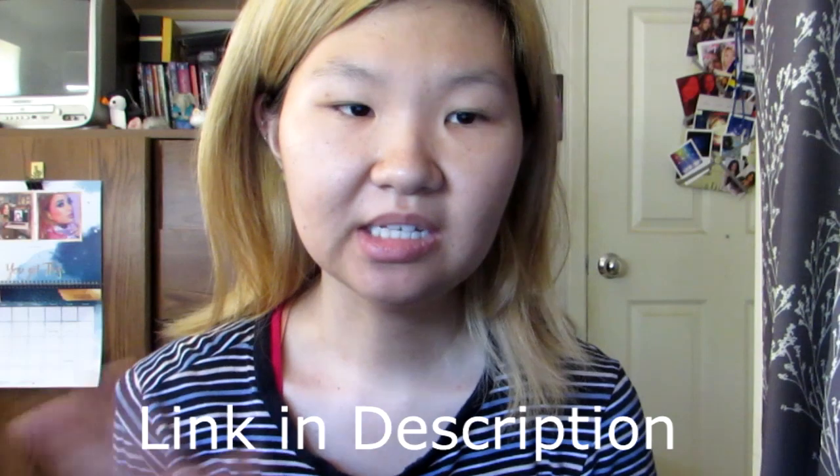The second thing you need is a photo editing program or app, whatever. I use Photoshop. It doesn't really matter what photo editing program you use as long as you can do multiple layers. The third thing you need is a thing called Face Assets.